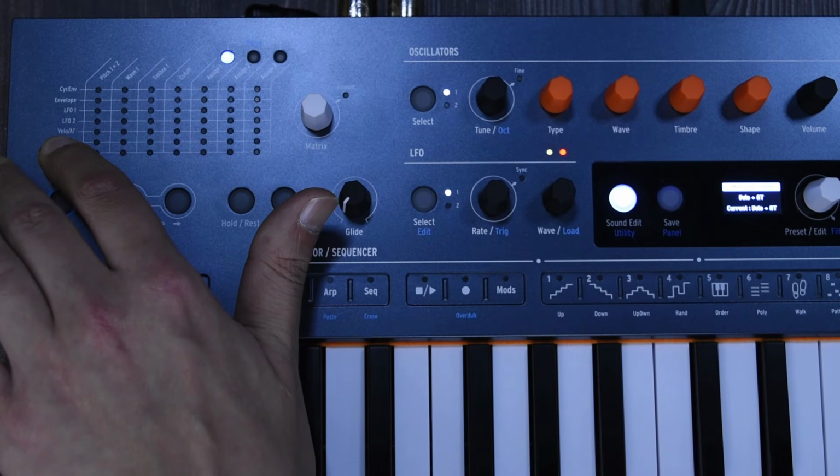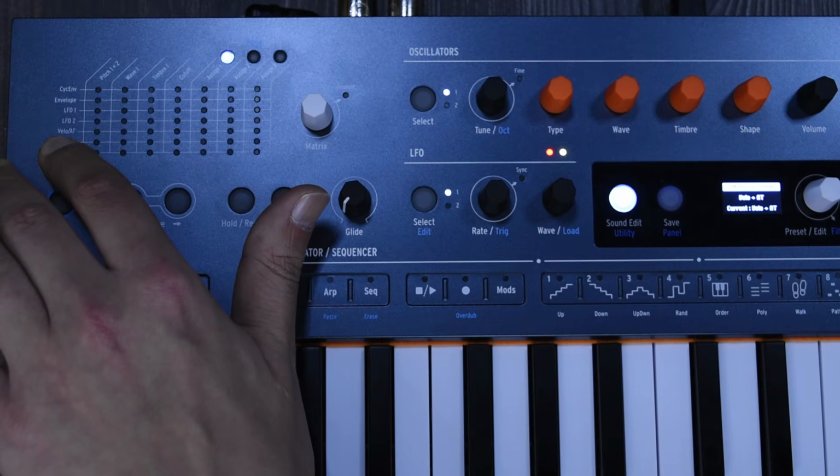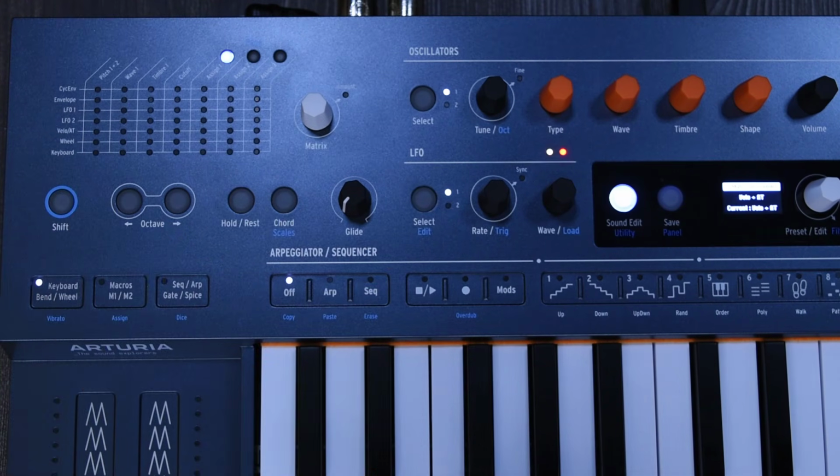So it is a modulation source. Maybe you want to use just velocity to modulate something, and right here you need to go to the menu and say, okay, I just want to use velocity. Or maybe you just want to use aftertouch and not velocity. You go here to the configs and you just set it to aftertouch. And if you want to use aftertouch and velocity at the same time, you just choose velocity and aftertouch.